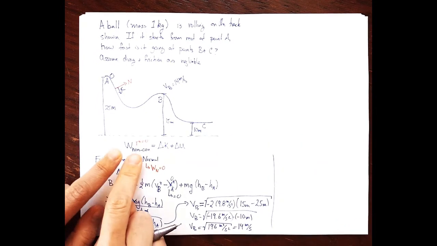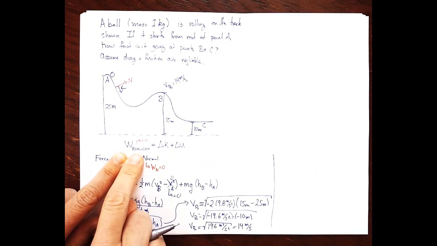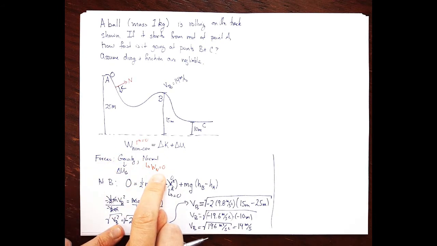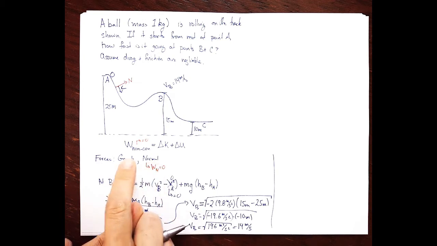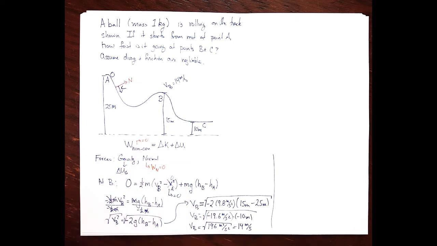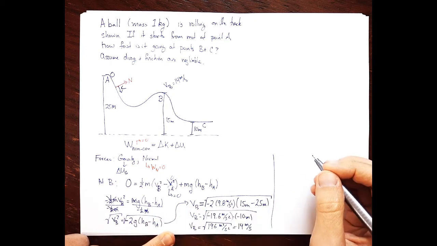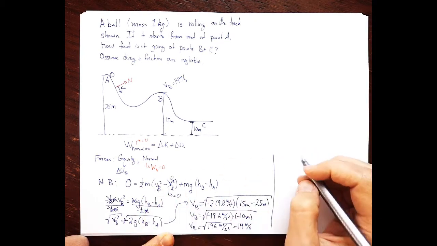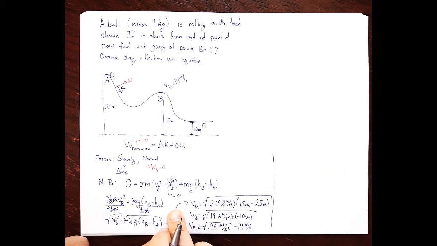Great, let's do the same thing for C. And the same stuff is going to apply. We don't have any non-conservative forces doing work, because the only other force than gravity is the normal force, and it doesn't do any work because it's perpendicular. And gravity is not a work anymore, it's potential energy. So now, instead of doing B as our final position, we're going to do C.